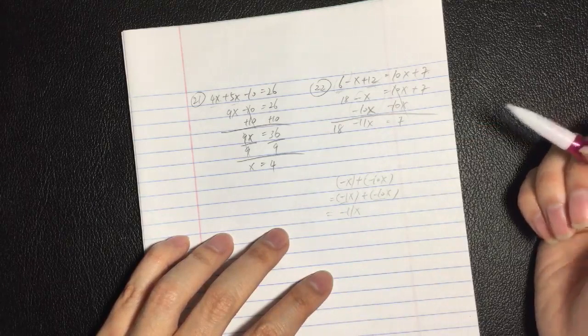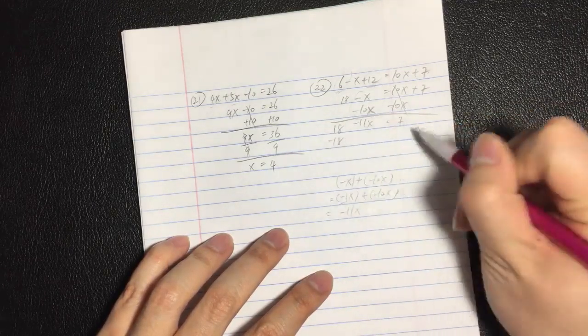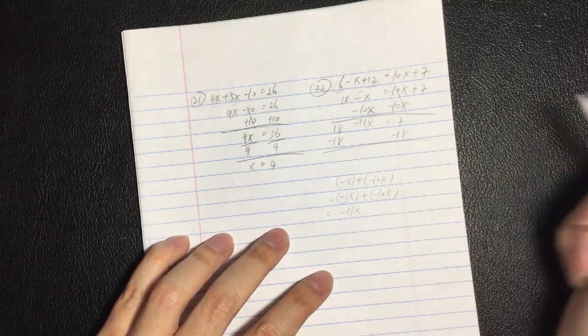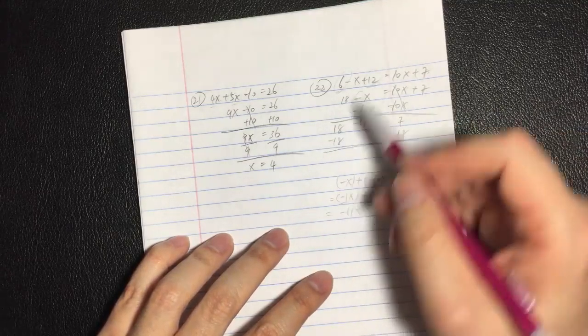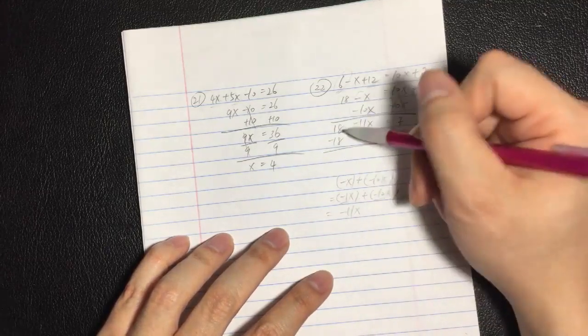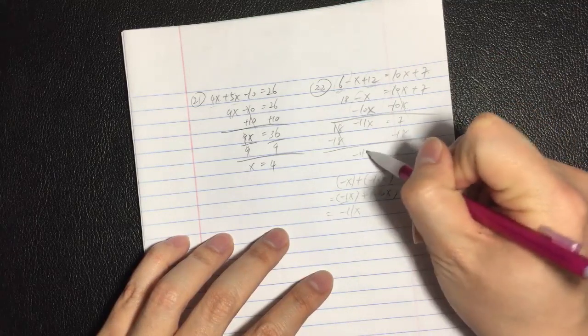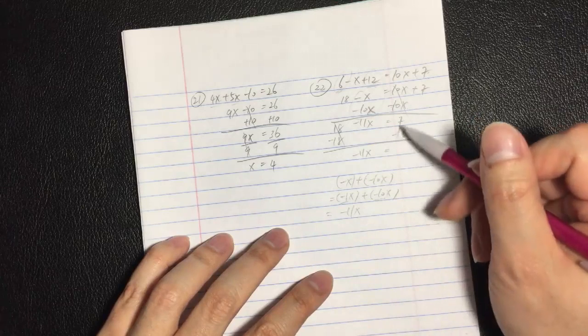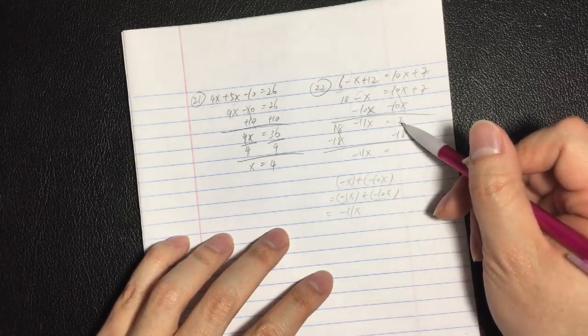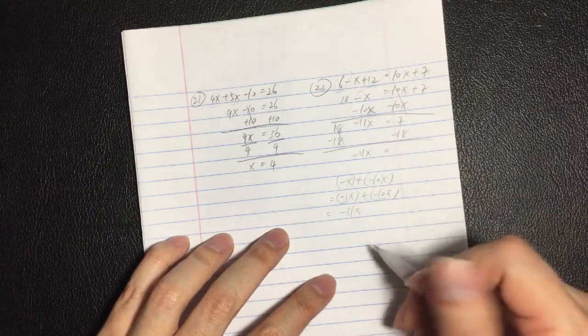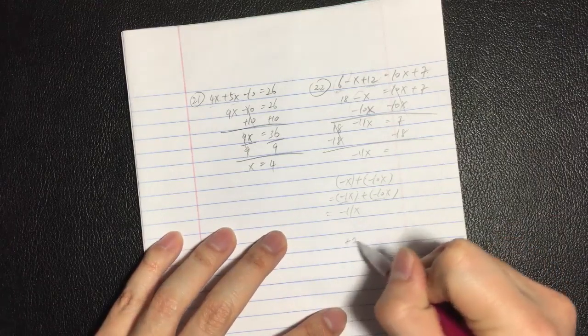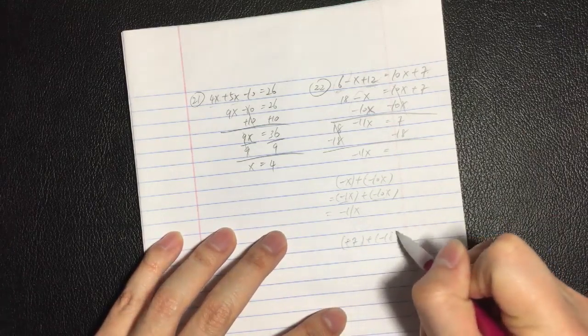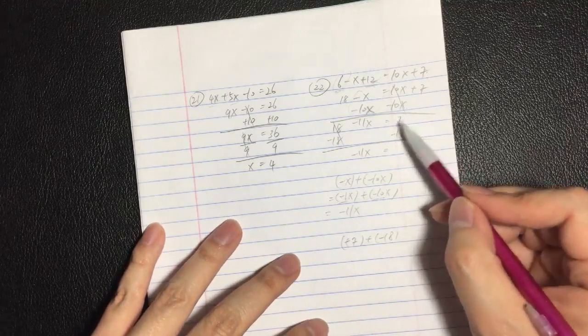In order to eliminate 18, I subtract 18 from both sides. Then on the left side, positive 18 and negative 18 get cancelled. We get negative 11x by itself. On the right side, combine like terms. Positive 7 plus negative 18.